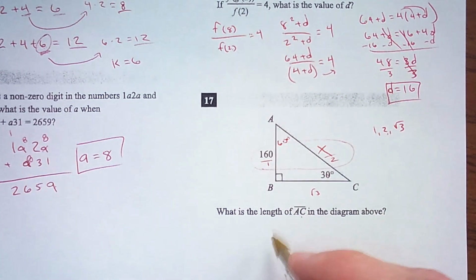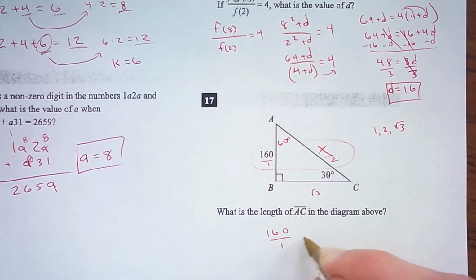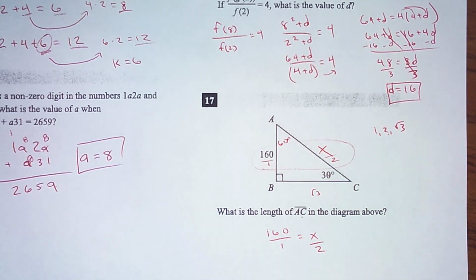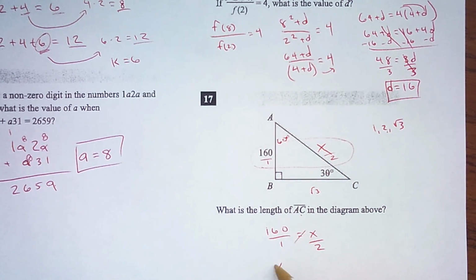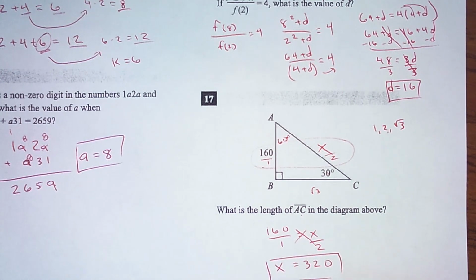So I'm just going to turn this into a proportion. 160 is to 1 as x is to 2. And I can cross multiply, and I get 1x equals 160 times 2. That is 320.